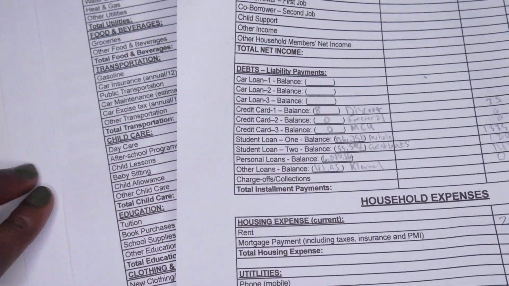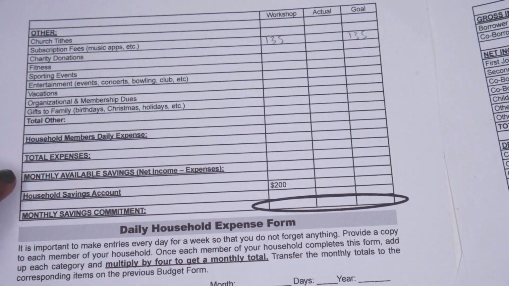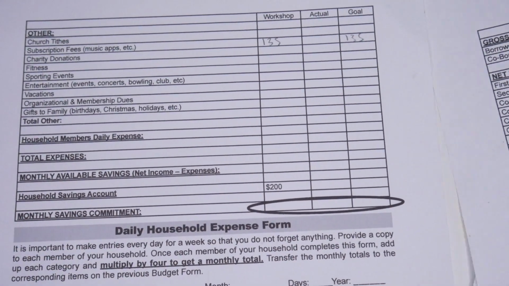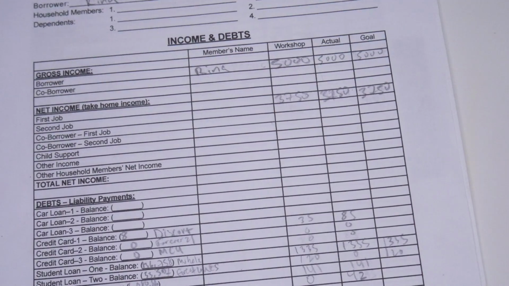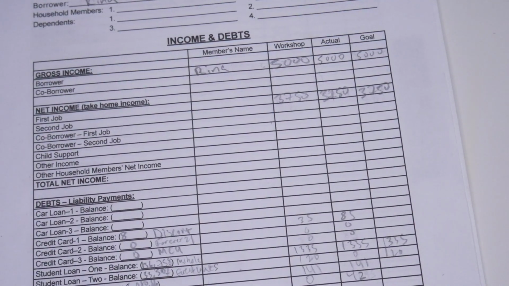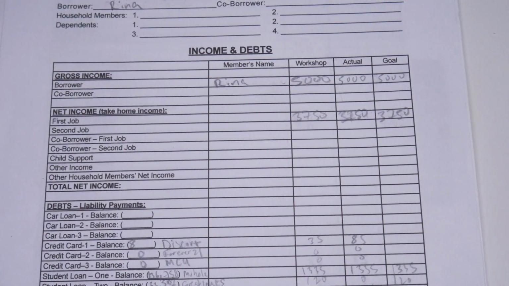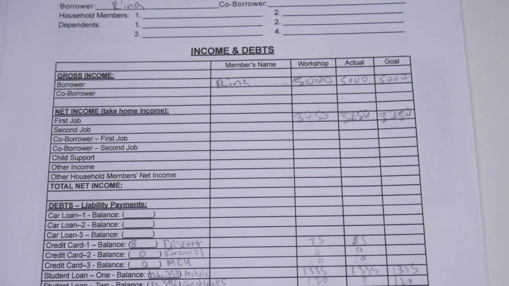Especially when you come to the end and have to calculate your total expenses, your monthly available savings, and then your monthly savings commitment. So you do the same math for all 3 sections. And that's pretty much how you fill it out. It's actually really simple. Like I said, I overcomplicated it, and that's why I was confused and had to talk to my counselor. But once she explained it to me, it made so much more sense.